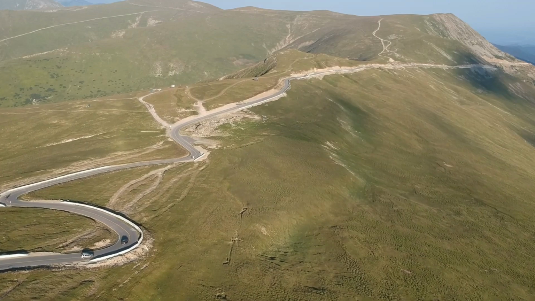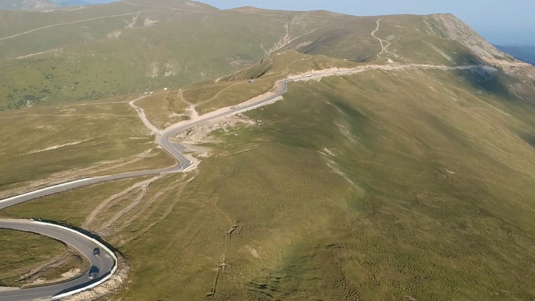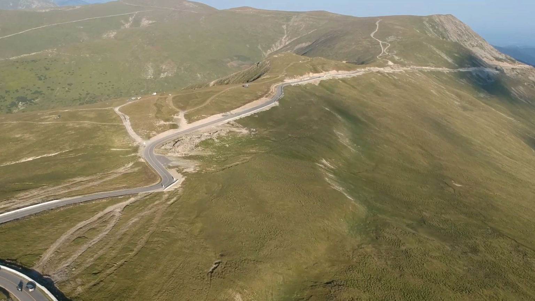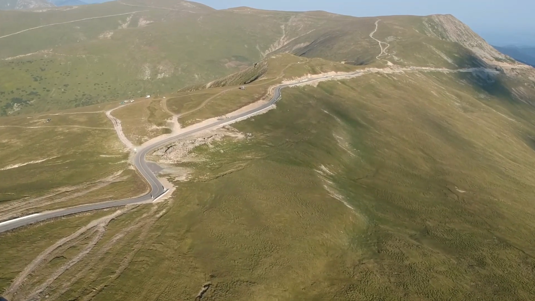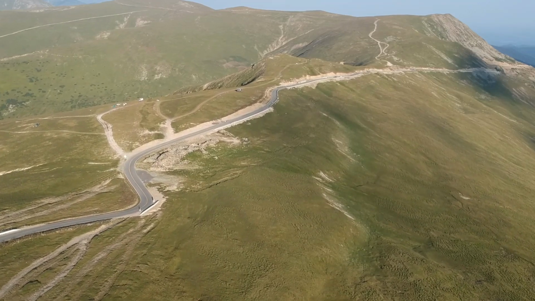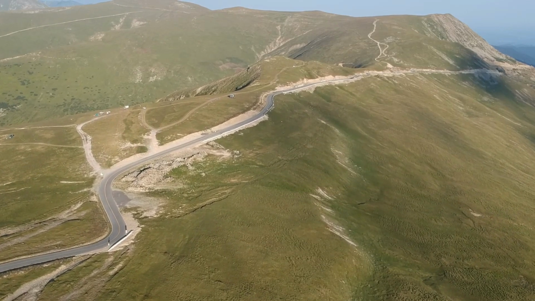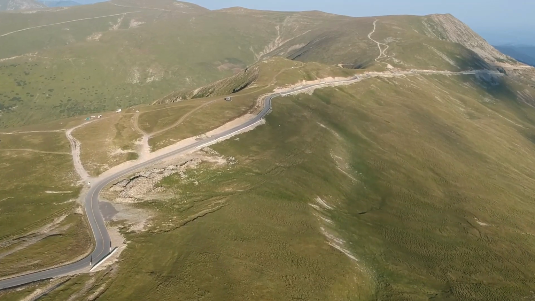5. Deserts. Deserts are found in hot, dry climates. They are characterized by sparse vegetation and extreme temperatures. 6. Tundra. Tundra is found in cold, polar climates. It is characterized by low-growing plants, such as mosses and lichens, and a lack of trees.